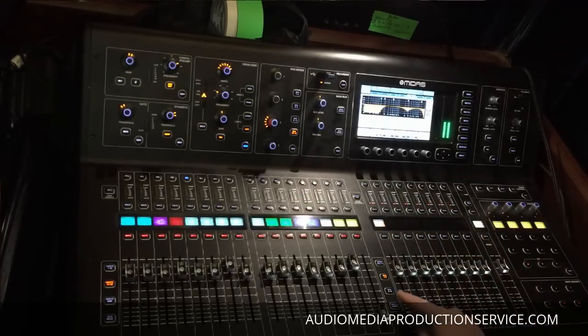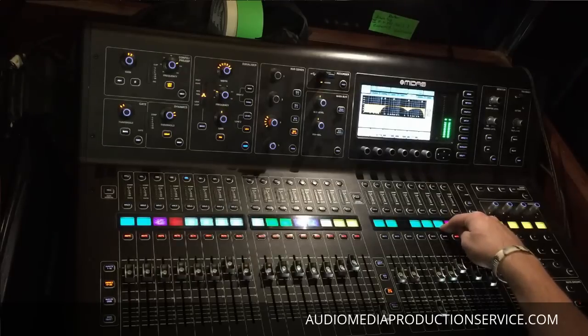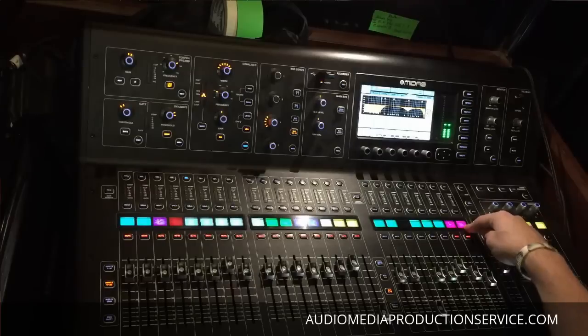And then below that, you have your bus 9 through 16. And once again, bus 1 through 16 can be configured for anything you want: subgroups, effects returns, monitor sends. So in this case, these blue ones are actually subgroups, and then my purple are effects returns. So I have a reverb and delay.